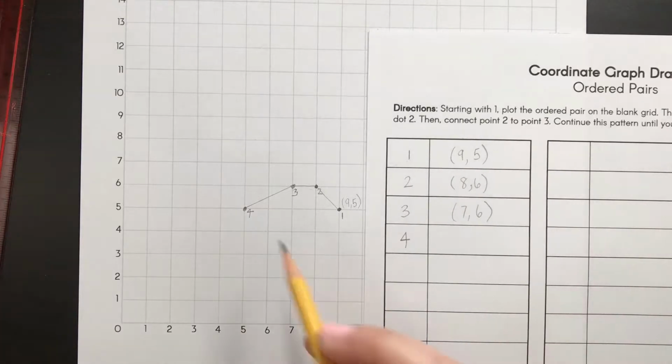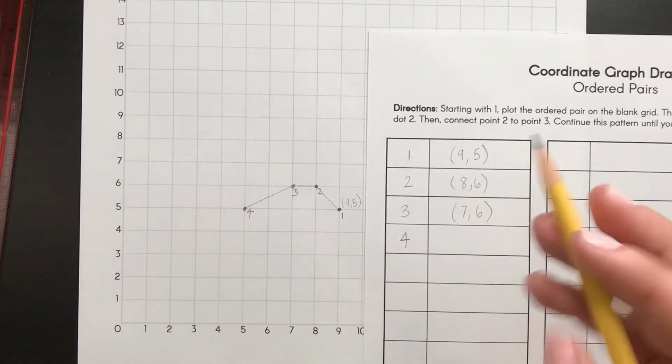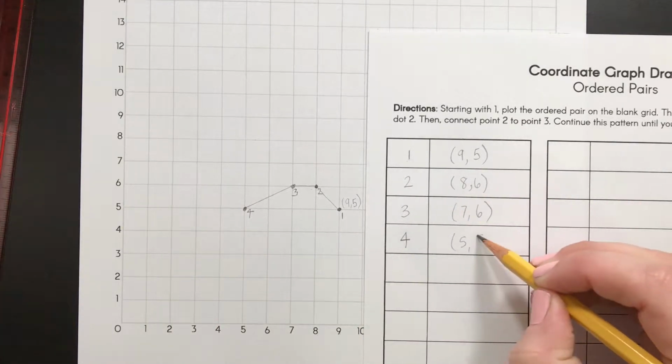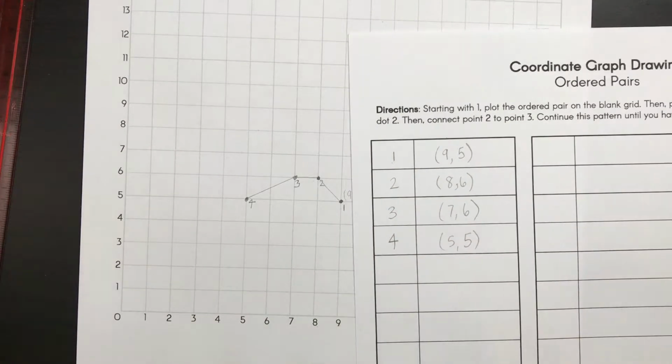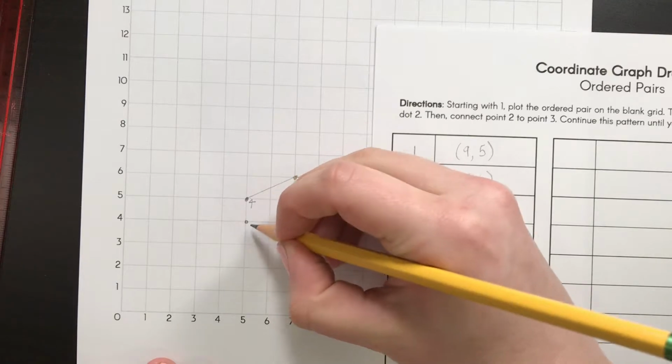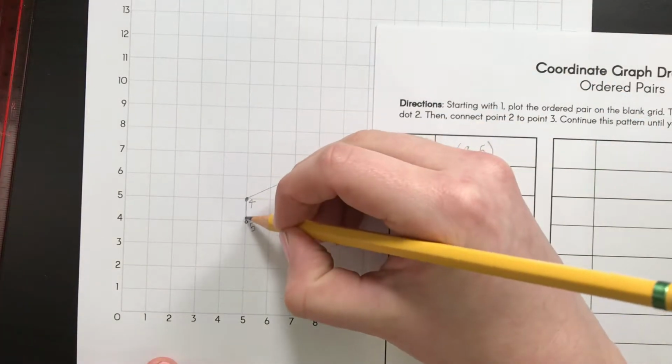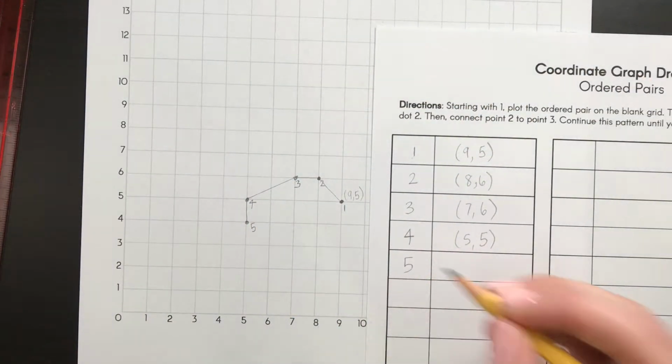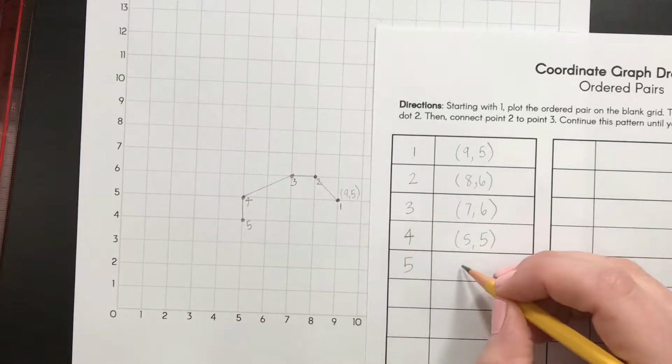All right, so let's put 4 on here. 5, 5 are the coordinate points for point number 4. All right, so now I'm going to go down 1, connect them, and point 5 is 5, 4.